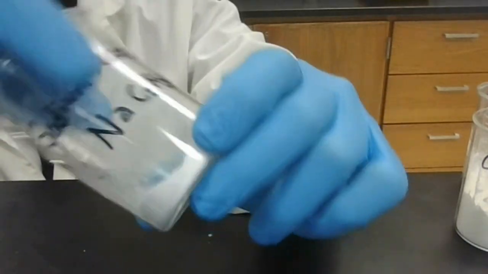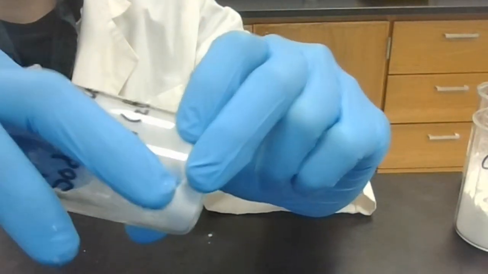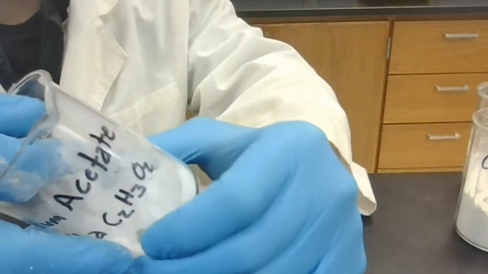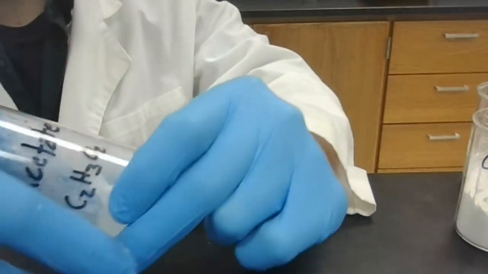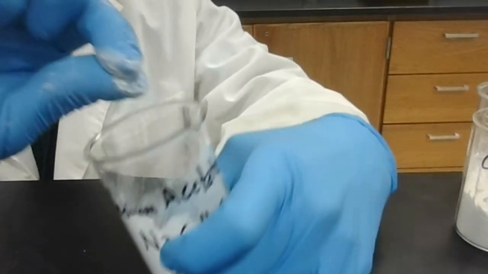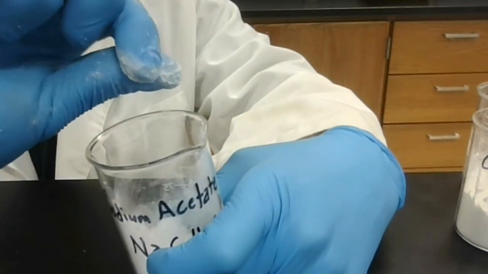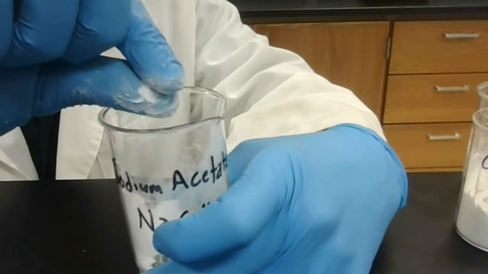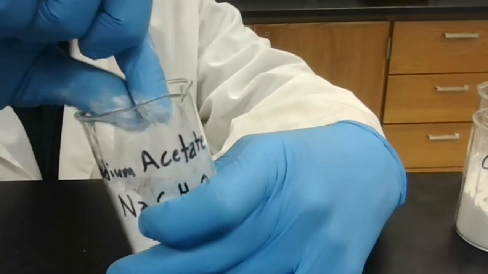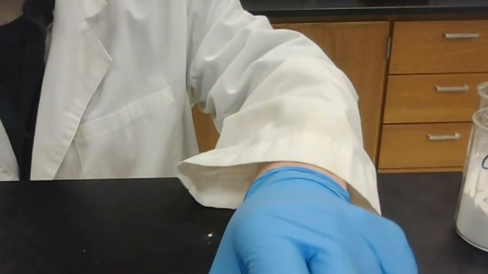Now for the hardness test, I'll rub a little bit of this between my fingers. And just like cornstarch, maybe a little bit less so, this sodium acetate is a very soft powder. Not gritty at all, very fine, soft powder. So sodium acetate is soft. And that is it for the hardness test.